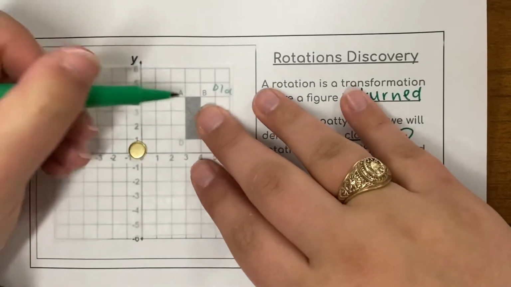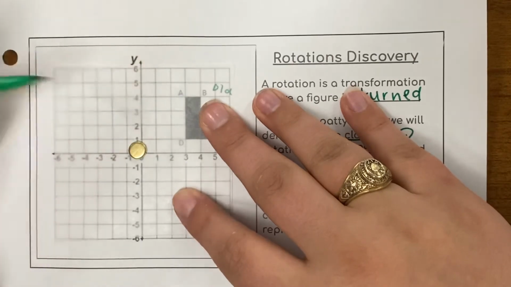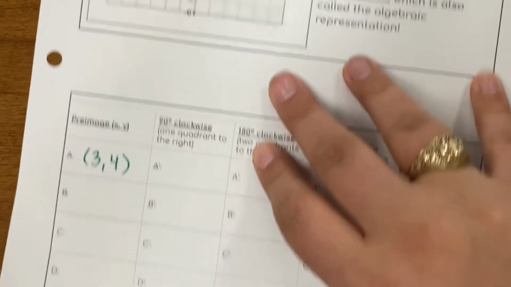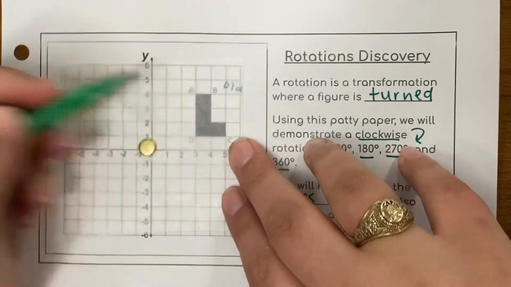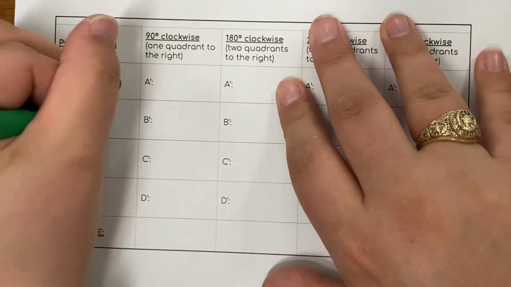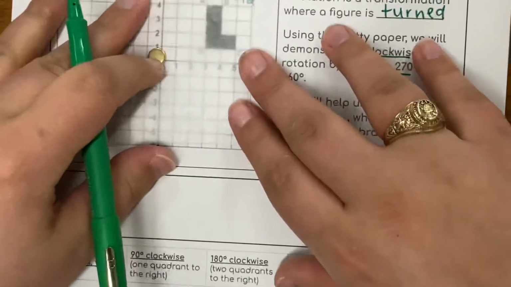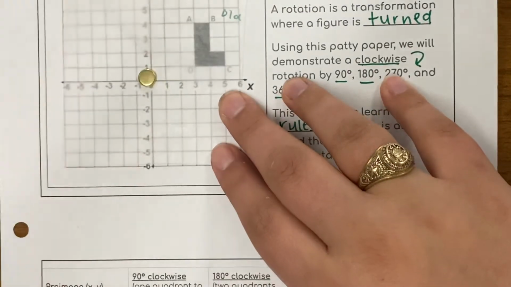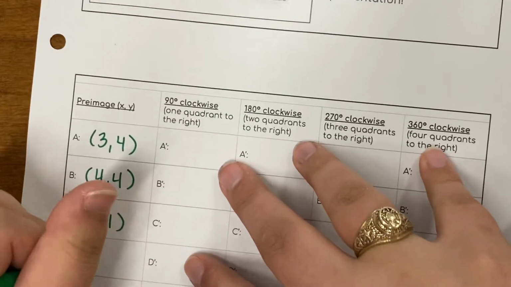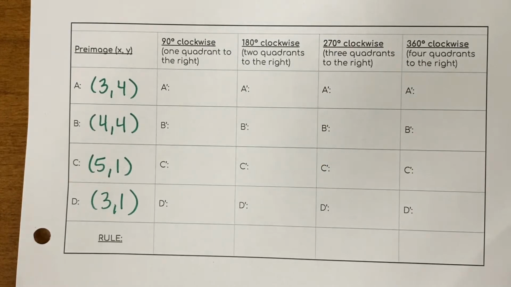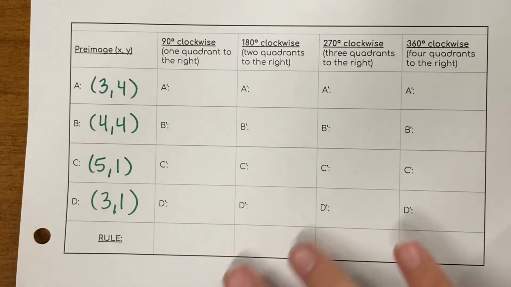So point A is at 3, 4. Point B is at 4, 4. Point C is at 5, 1. And point D is at 3, 1. These are all of my old points from my original shape.